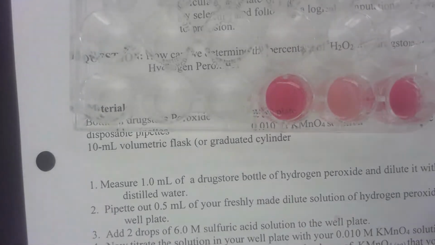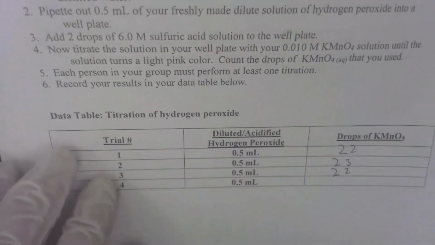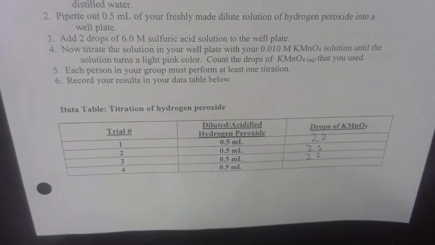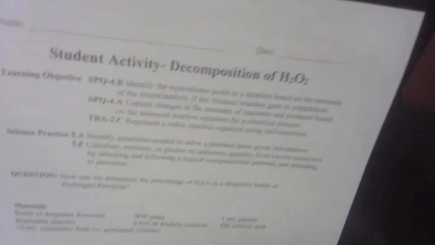All right. So, fairly reproducible, which I'm actually kind of impressed at because, using a pipette as a measuring device and using drops from a dropper, it's not always 100% accurate. So, let's go down to the calculations on the next page.